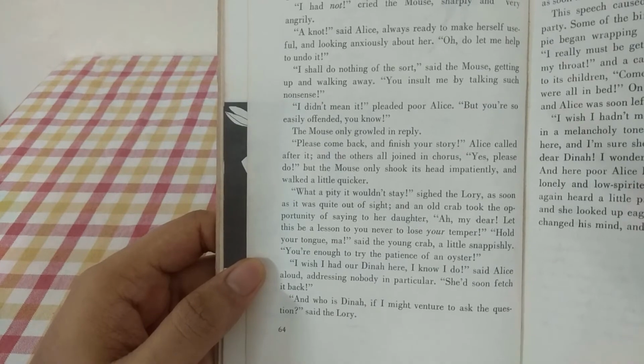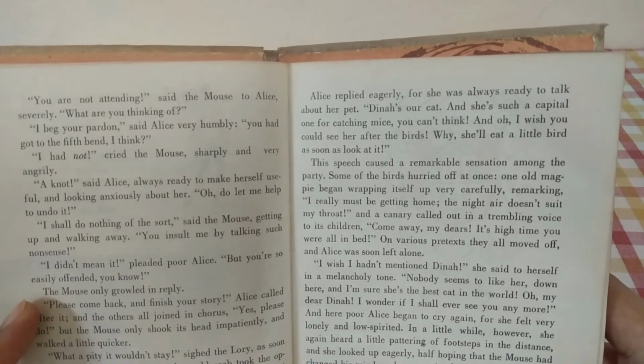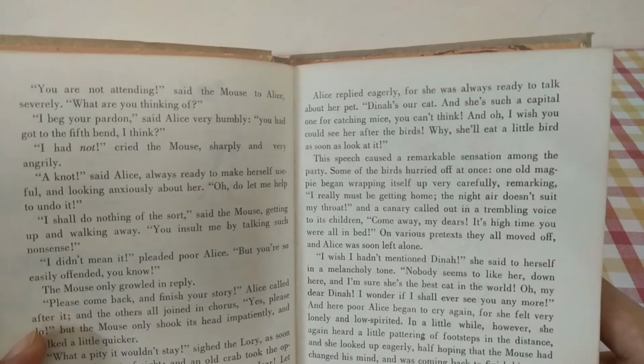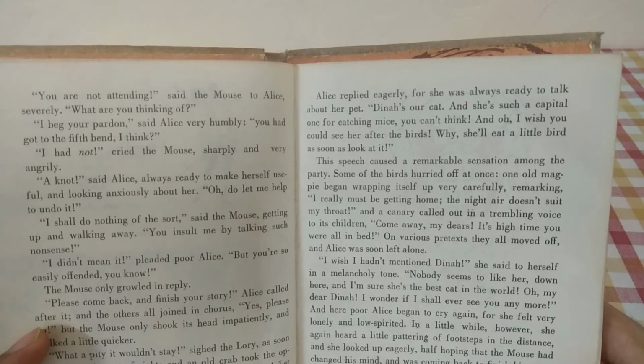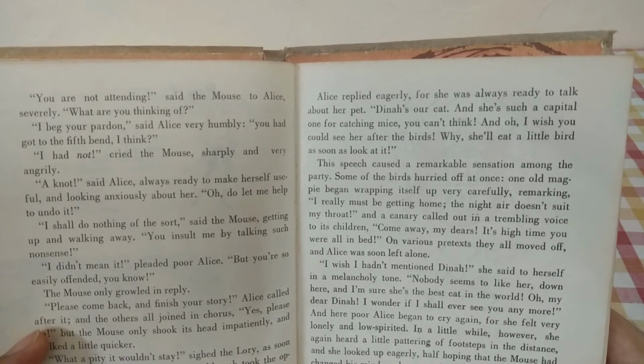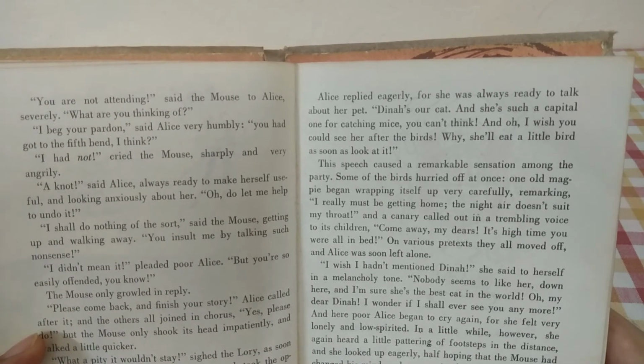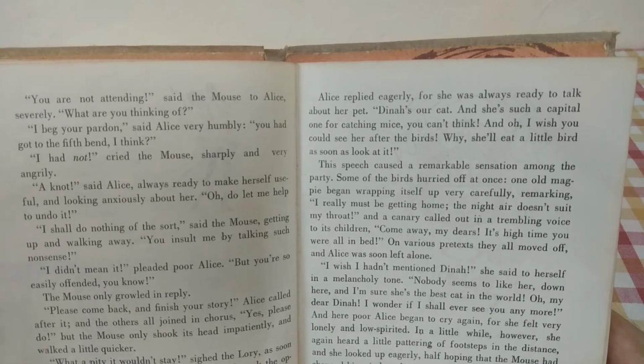"And who is Dinah, if I might venture to ask the question?" said the lory. Alice replied eagerly, for she was always ready to talk about her pet. "Dinah's a cat, and she's such a capital one for catching mice, you can't think. And oh, I wish you could see her after the birds. Why, she'll eat a little bird as soon as look at it."